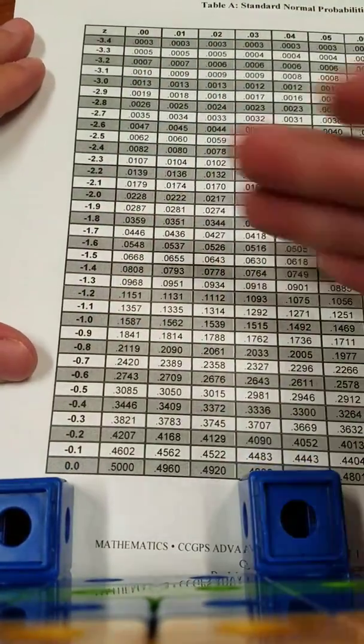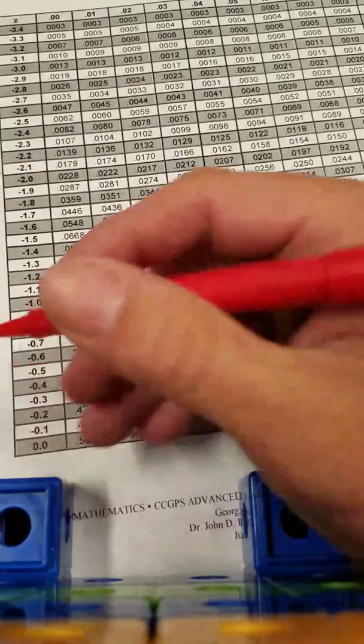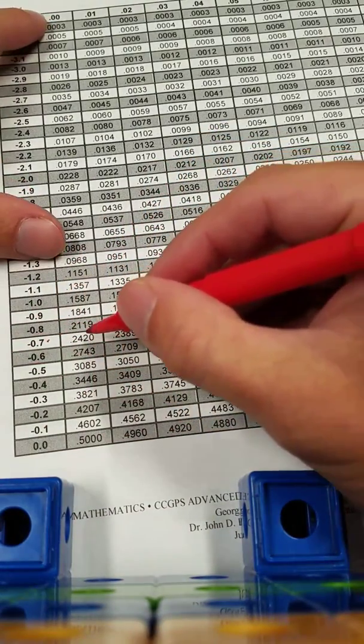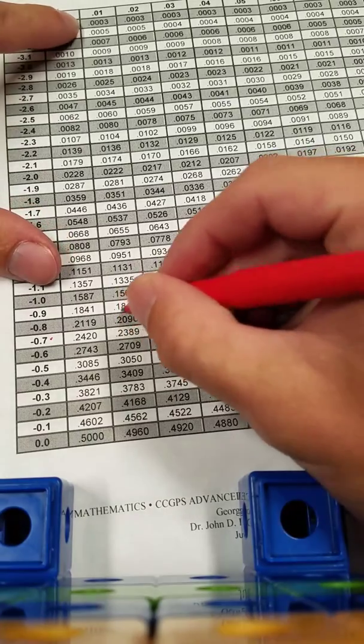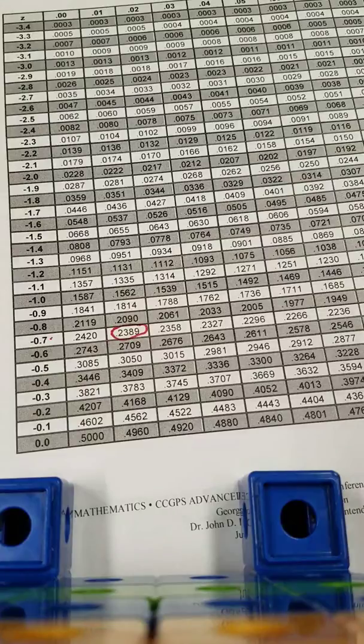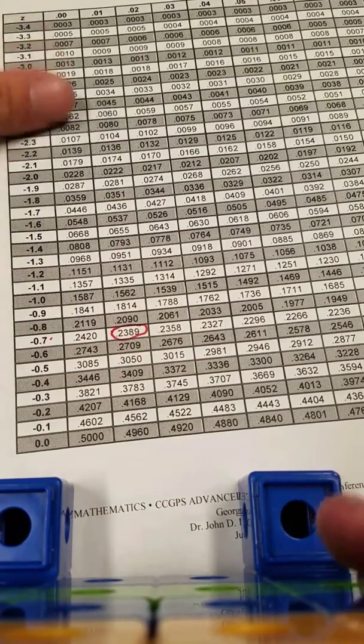The 1 is going to tell me how far to move across. So I go down to negative 0.7. The first column is 0. The second column is 0.01. So negative 0.71 is that number right there. That is a probability, okay? That is the probability associated with our number.